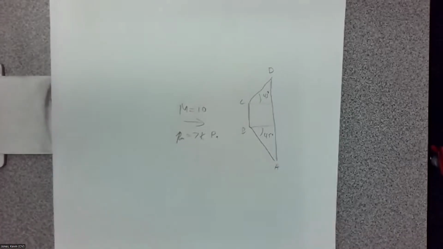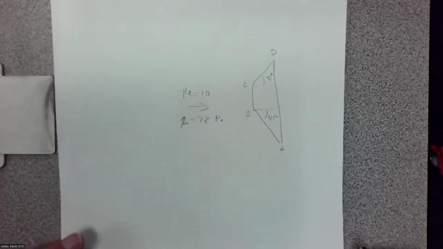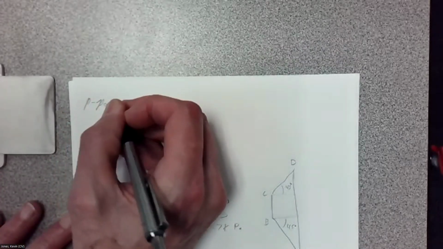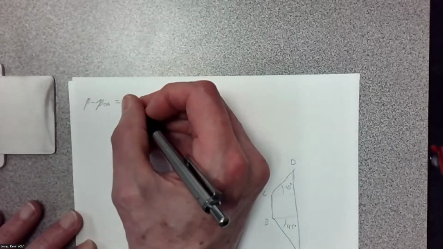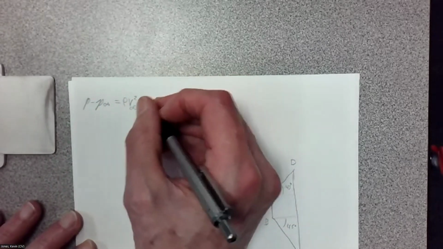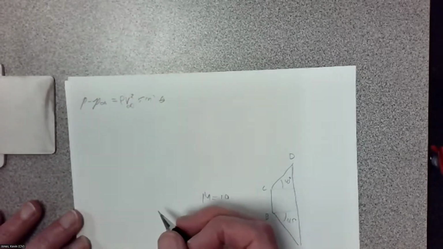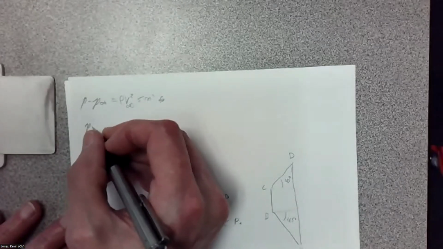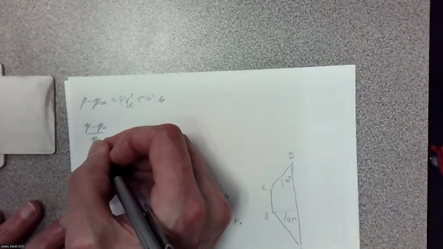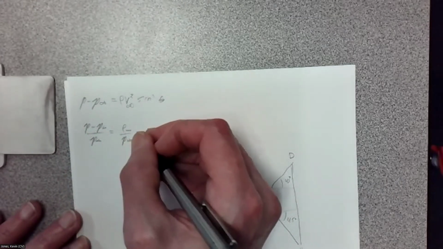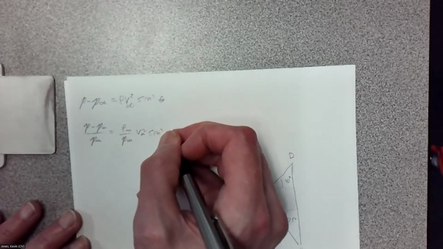Okay, so let's apply these equations then. So we have P minus P infinity over rho infinity V infinity squared equals 2 sine squared theta. And let's see, it divides by P infinity, so P minus P infinity over P infinity is rho infinity over P infinity times V infinity squared sine squared theta.